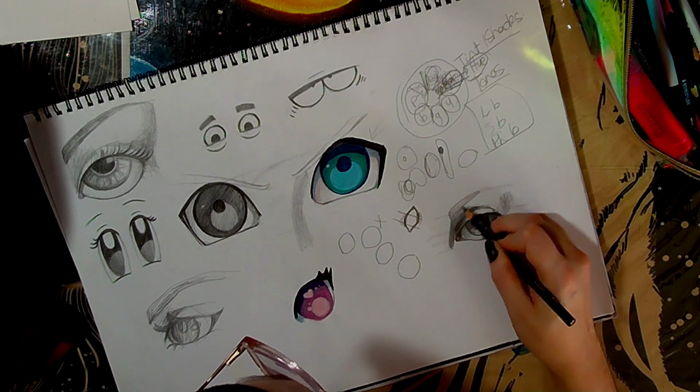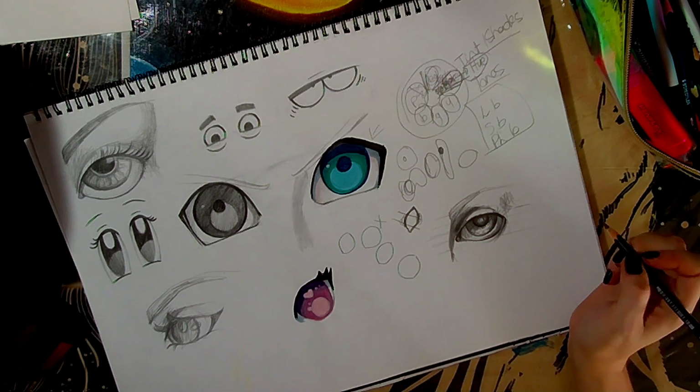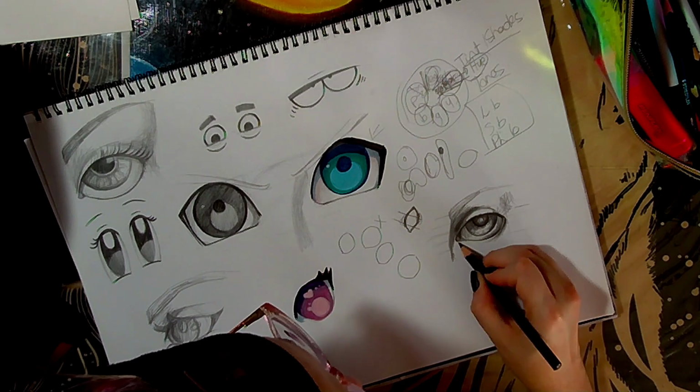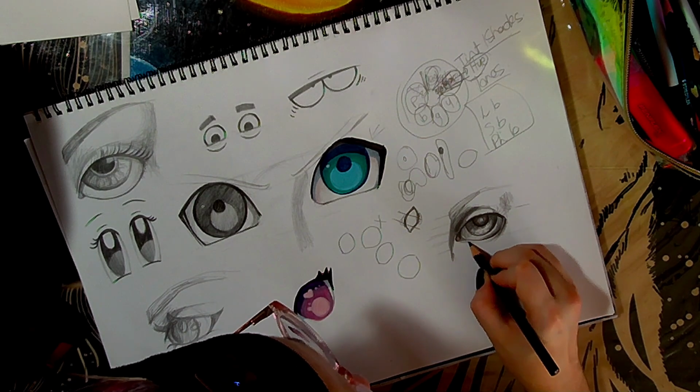And usually there's a shadow here by your nose, right? By the bridge of your nose. Shadow over here.